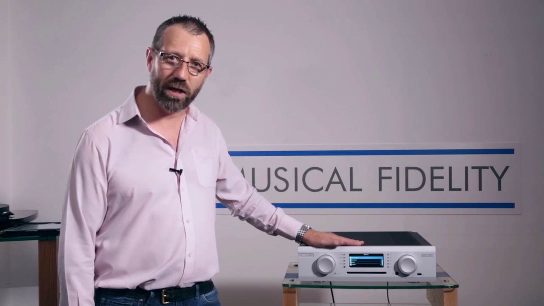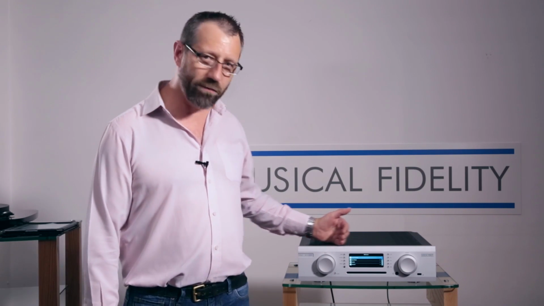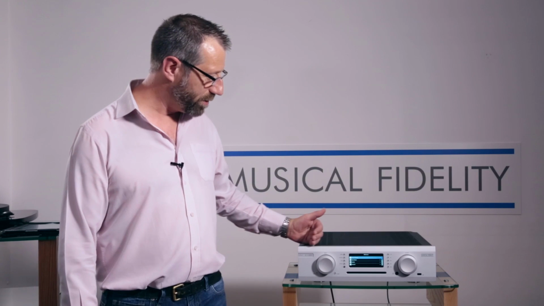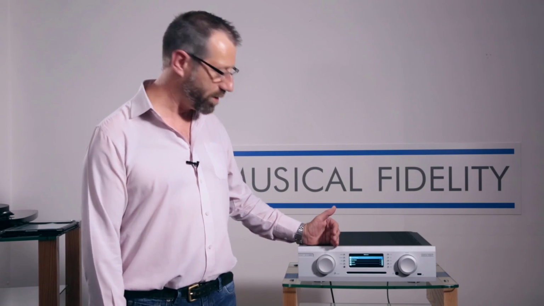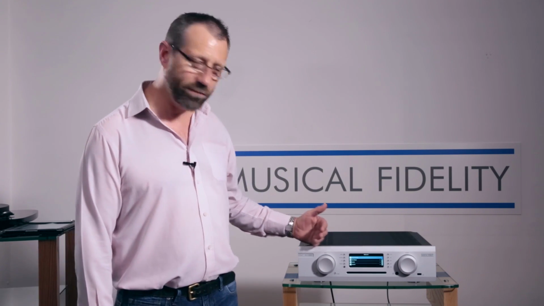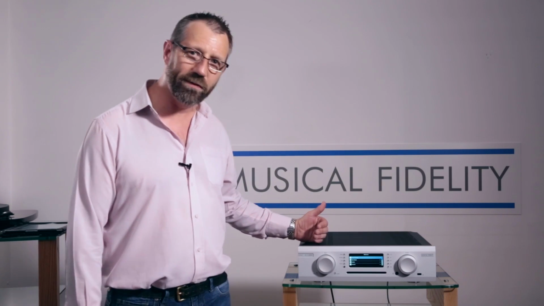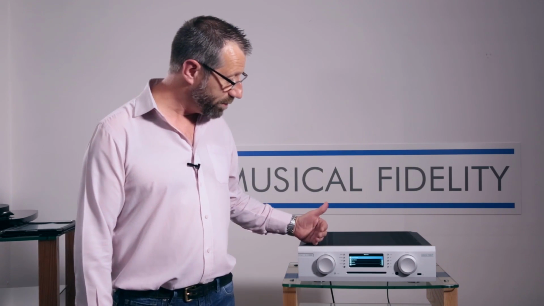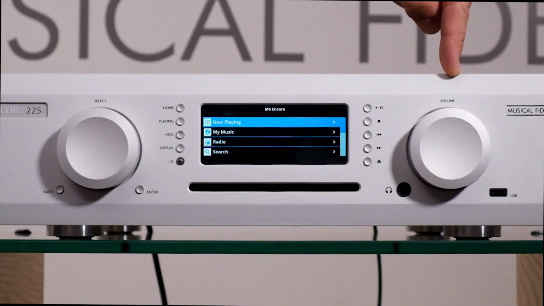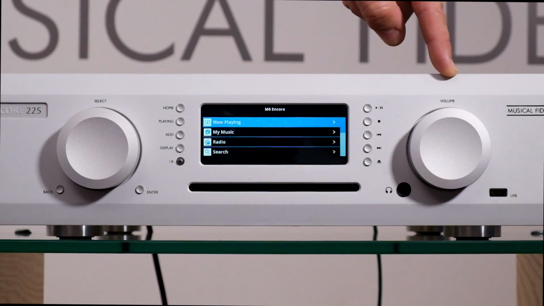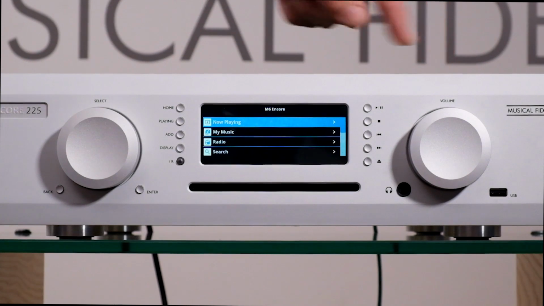My name is Dave Waters and I would like to run through the overall front panel design and the control of the new Encore 225 system. If we first of all look at the front panel, it's been designed to be very symmetrical, giving us two main controls. First of all, we've got the volume control, which does what it says. It gives me volume for either the music library or internet radio or whatever I'm using through the system.